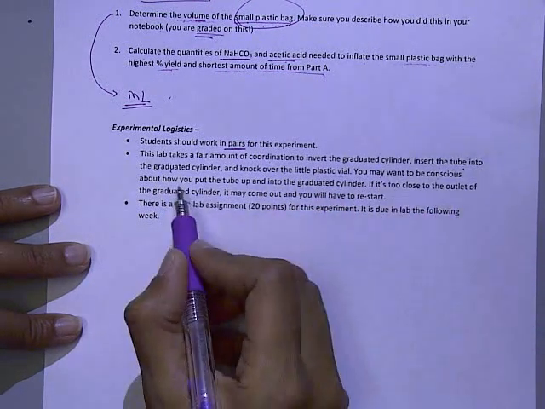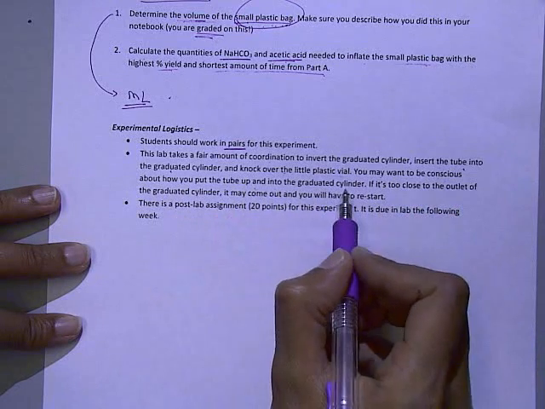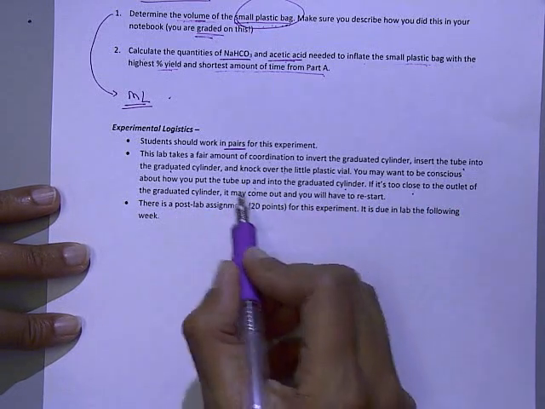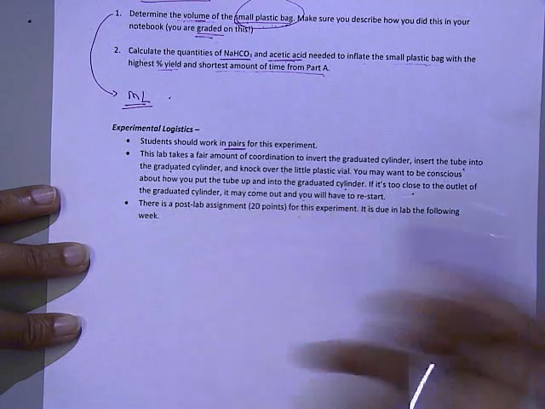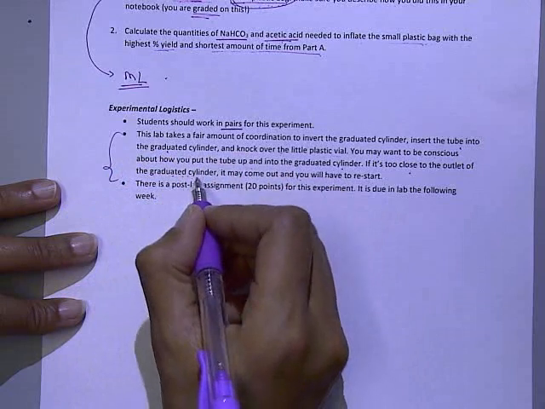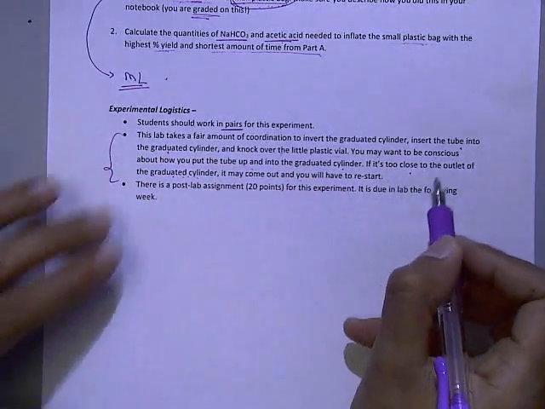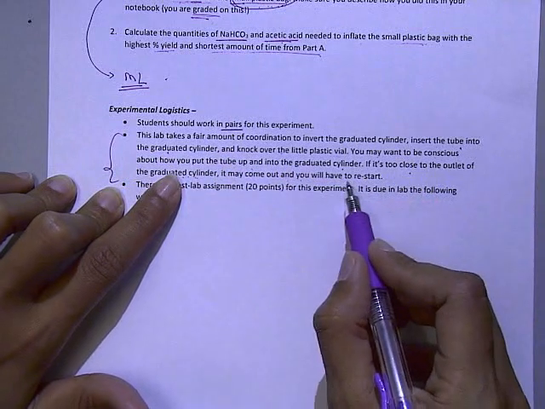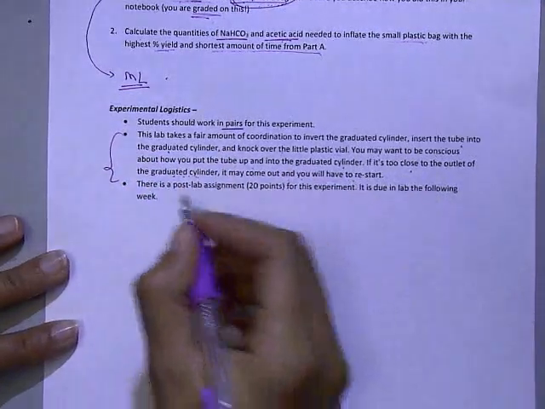Make sure you're conscious of how you put the tubing up and into the graduated cylinder. If it's too close to the outlet of the graduated cylinder, the tubing is going to actually come out and you're going to have to restart this. So actually from previous years, the thing that really takes the longest here is the tubing escaping the graduated cylinder, and you'll have to restart it, okay?